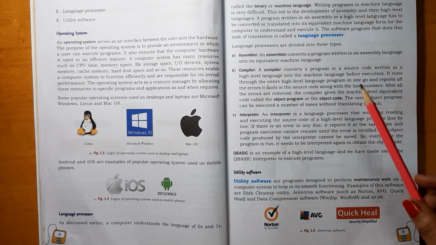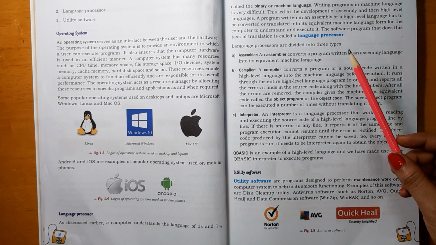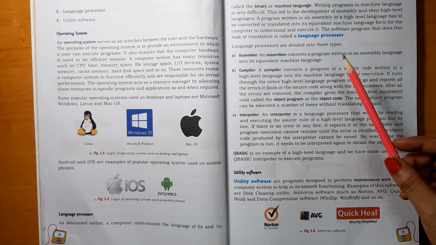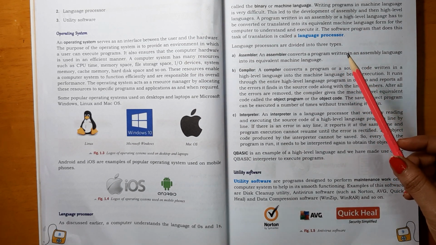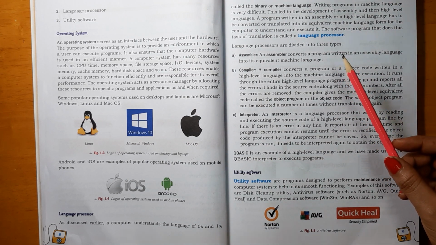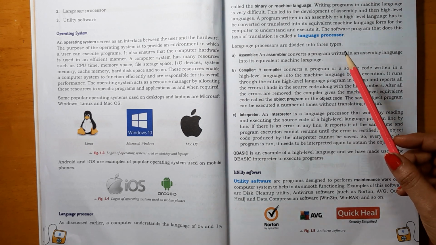So writing programs in machine language is very difficult. So this led to the development of assembly language and then high level languages. So about the various computer languages, I have already explained in my another video.